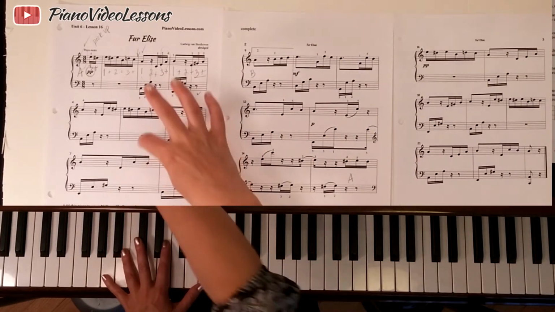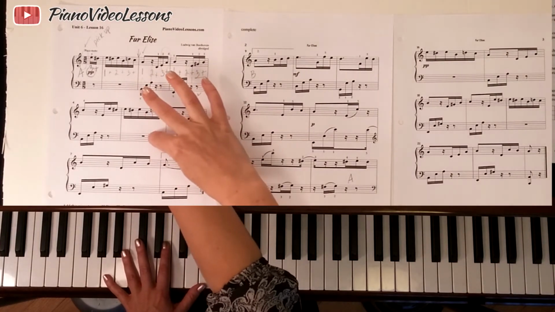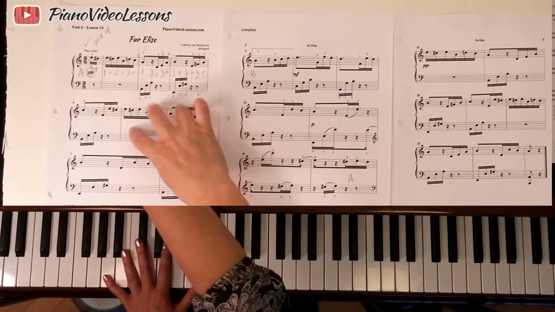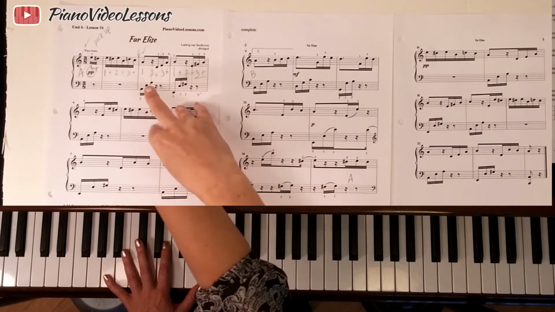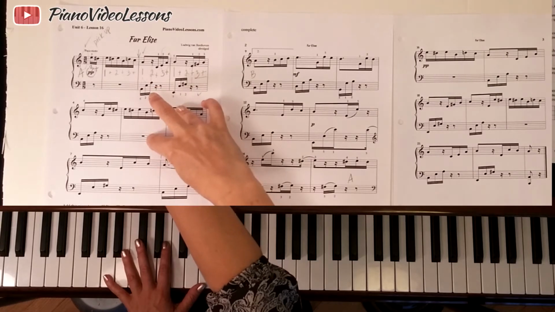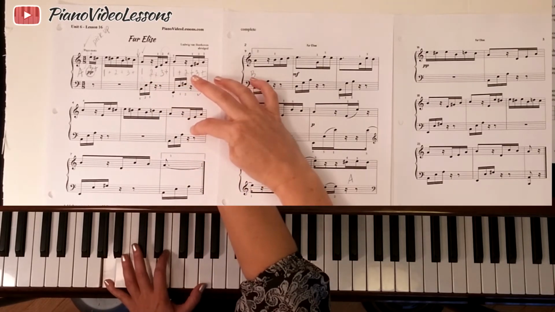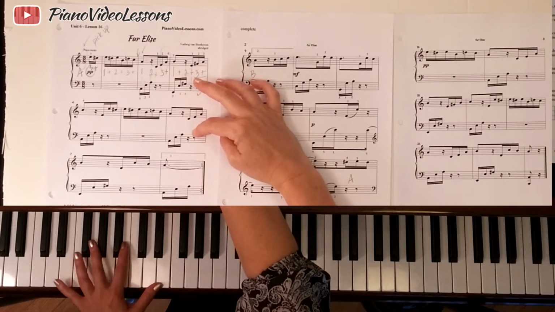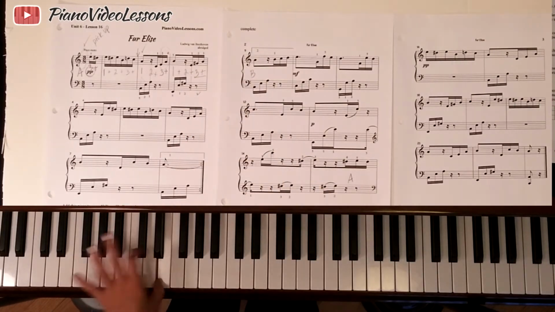And then you have a measure of silence. So in 3/8 time, a full measure of silence. In any time signature, a full measure of silence is always a whole rest. Here we go, 1 and 2, 1 and 2.